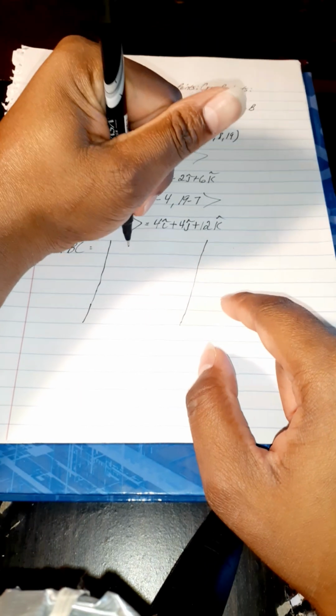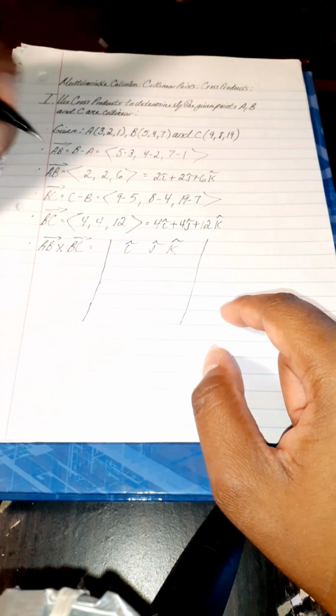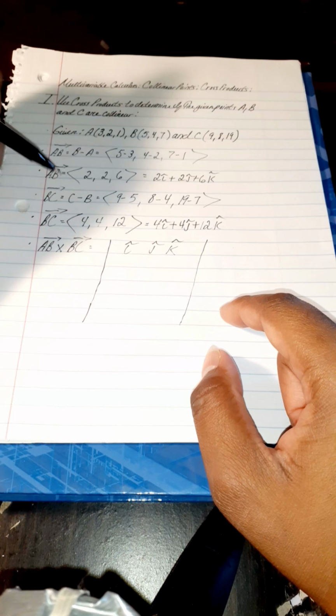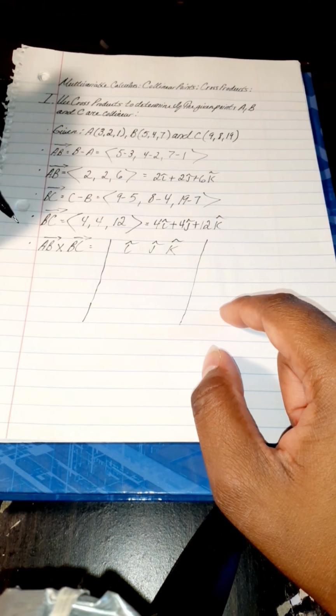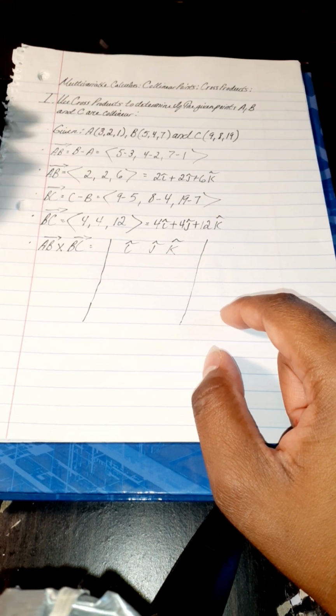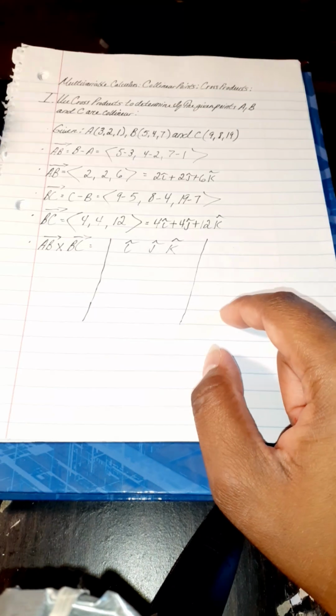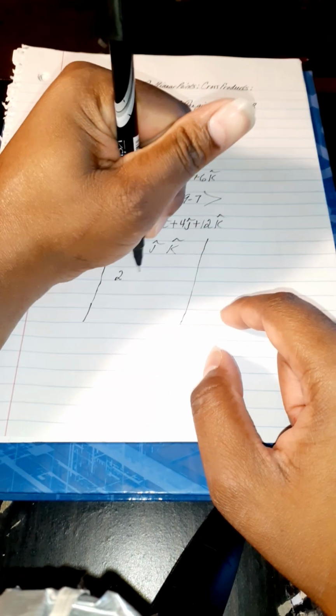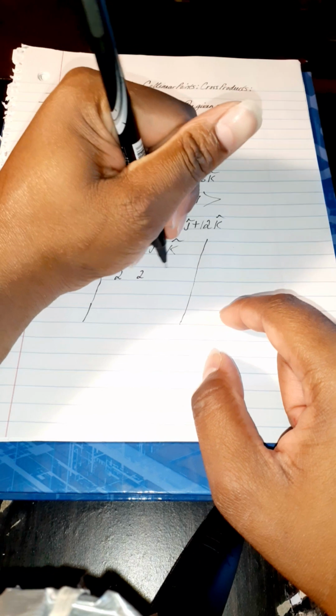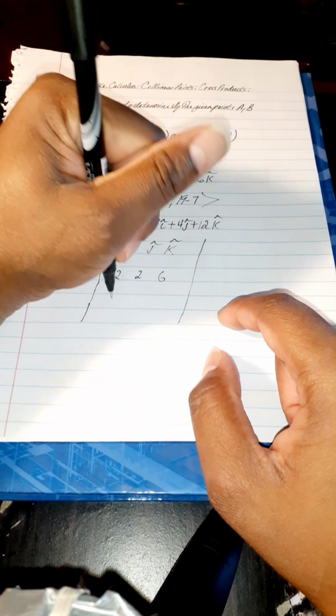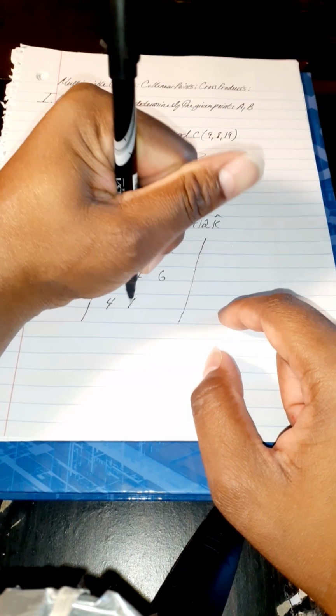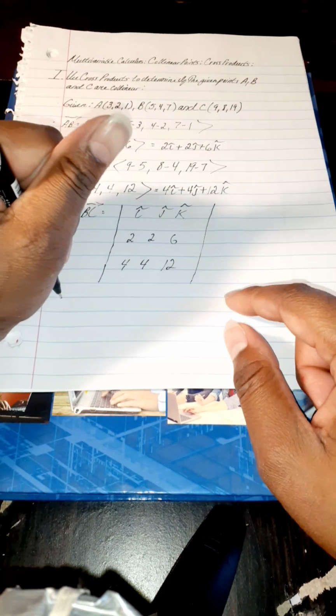Remember that the first row will be the unit vectors i, j, and k. Then we'll have the components of AB for our second row, components of BC for the third row. So this would be 2, 2, and 6, and then 4, 4, and positive 12. So all we've got to do is compute the cross product here.